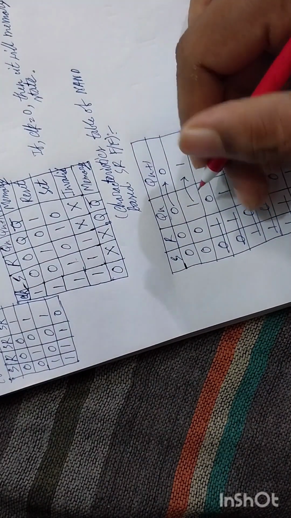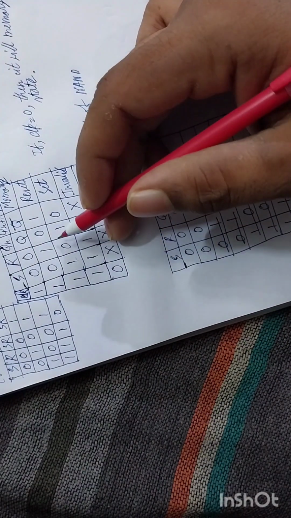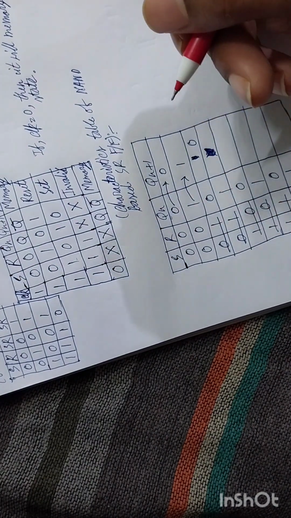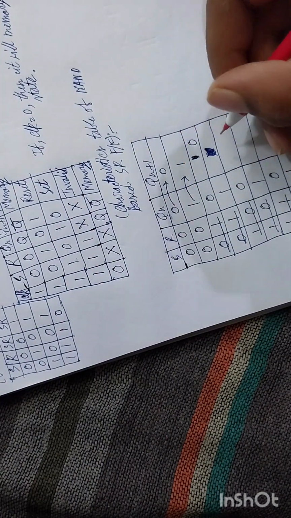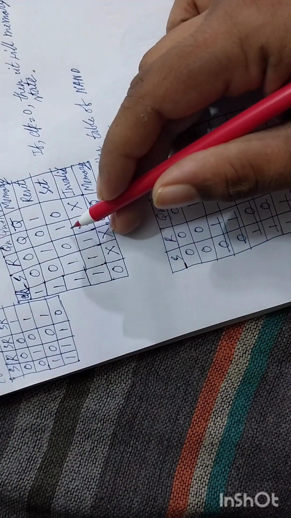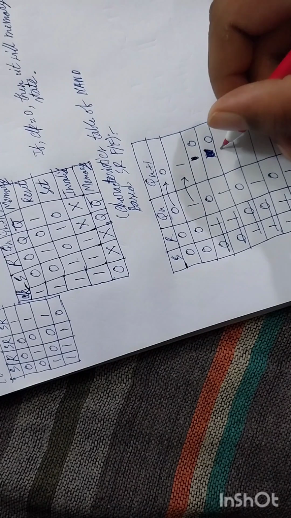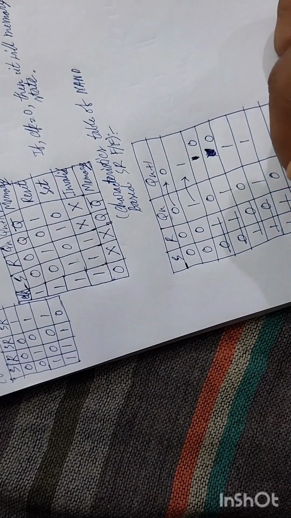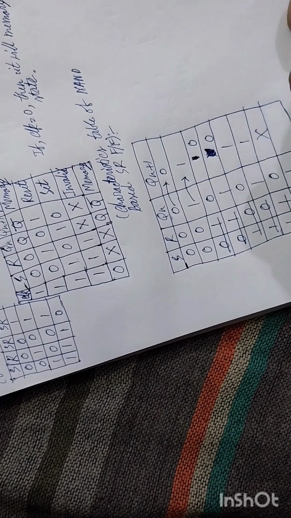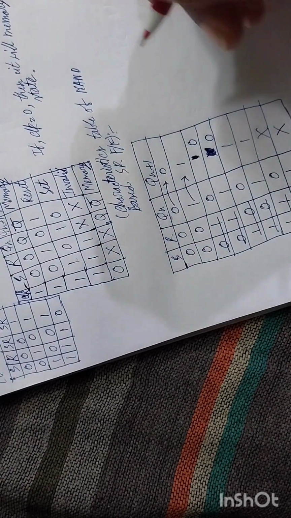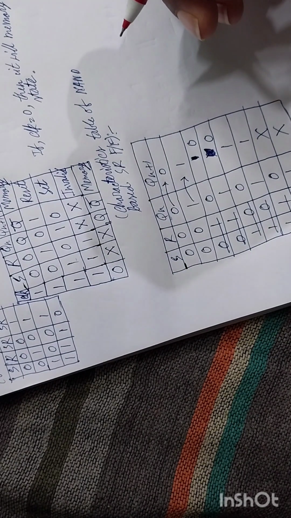For 0 1 it is 0. For 0 1 again it is 0. For 1 0 it is 1 here. For 1 0 it is 1 again. For 1 1 it is invalid, and for 1 1 it is invalid. So the characteristics table should be like this.